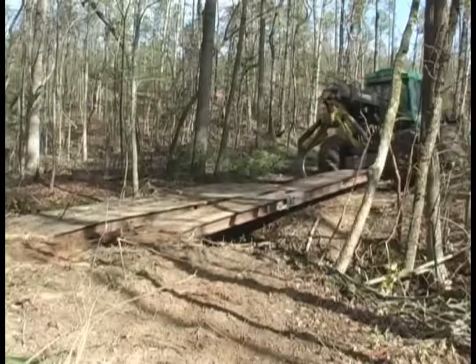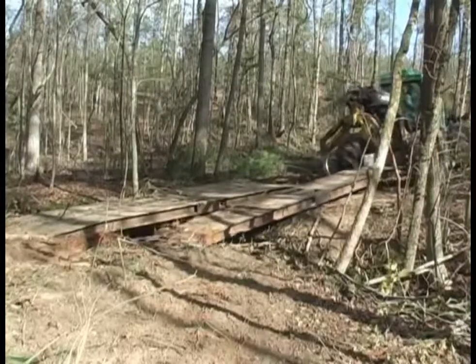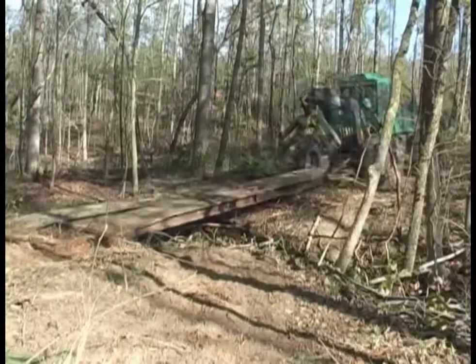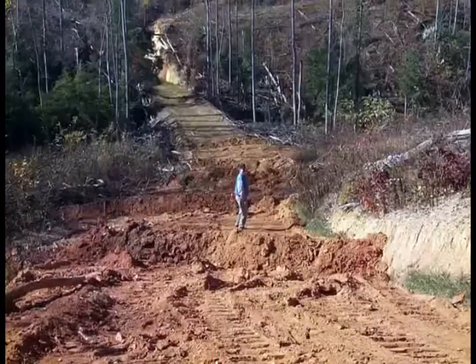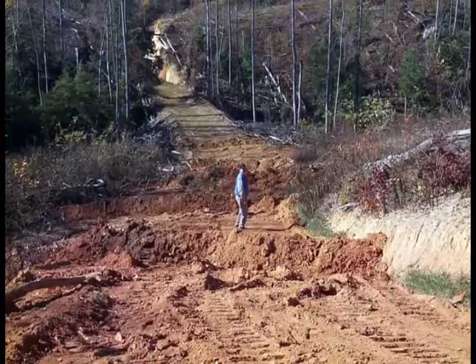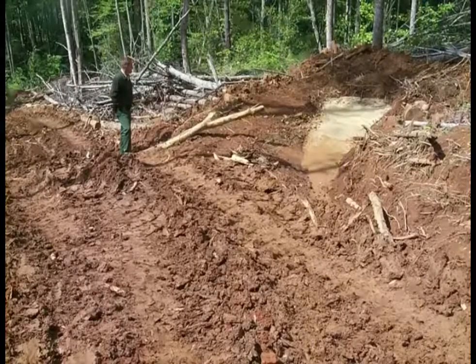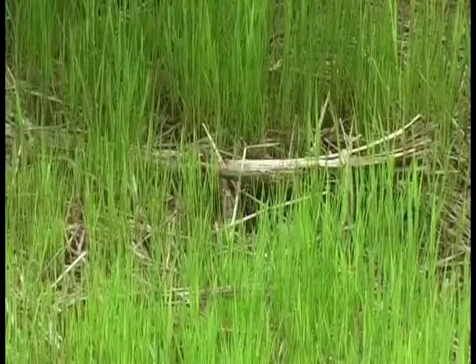Before you remove the mats, be sure that any work that requires equipment to be used on the other side of the stream is already complete. This may include putting in water bars, turnouts, sediment traps, or seeding an area for stabilization.